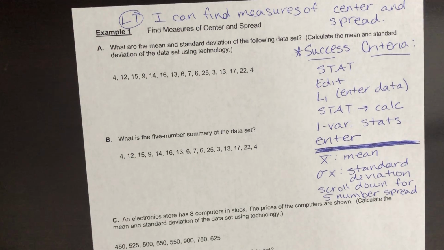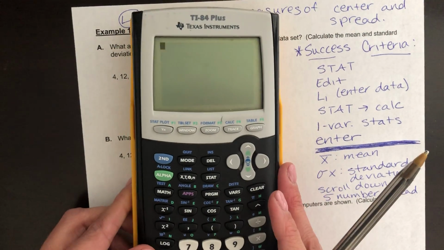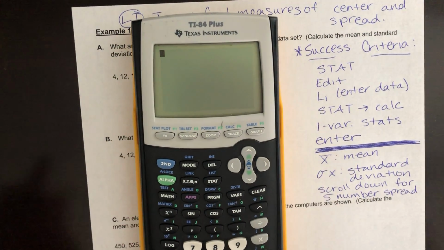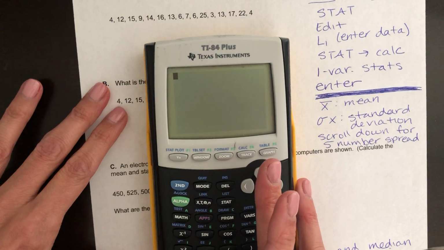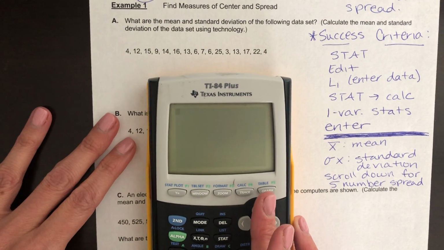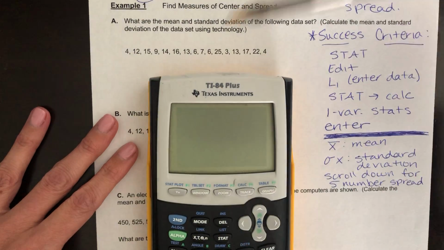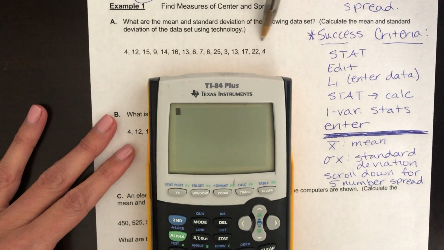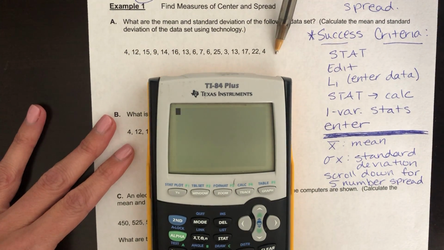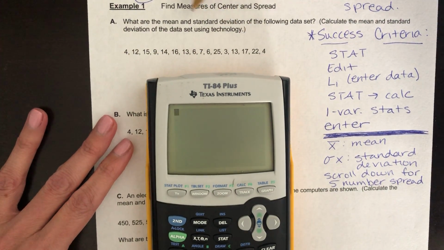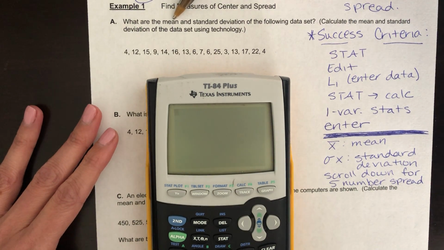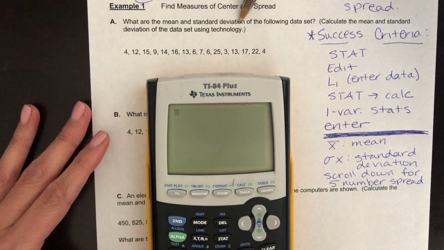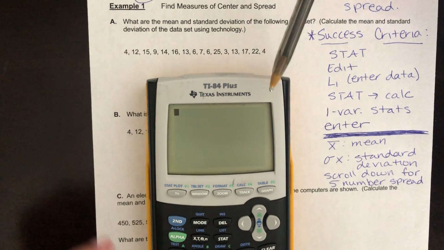All right, so this is done in your calculator. So I'm going to grab my calculator here. Okay, there we go. So here is my data set. All these numbers would make up my data set. So I want to find the mean and the standard deviation using technology. Technology would be our calculator.